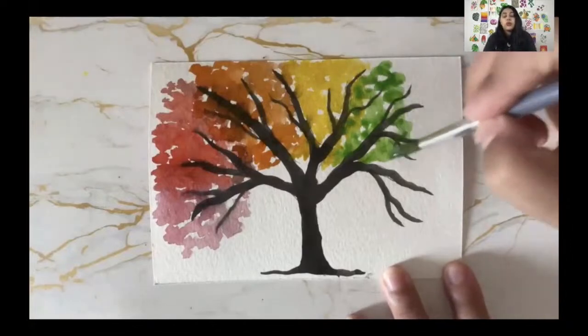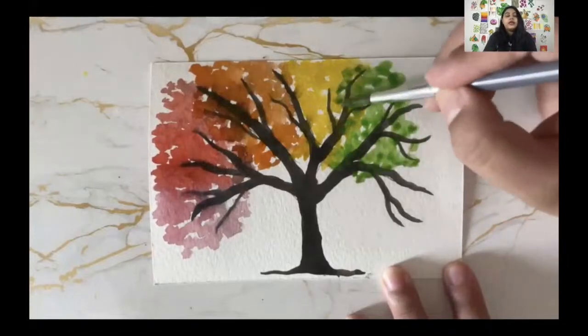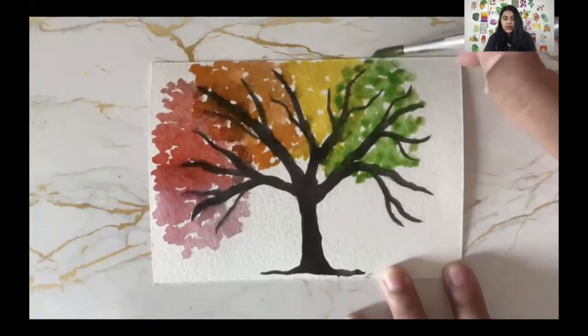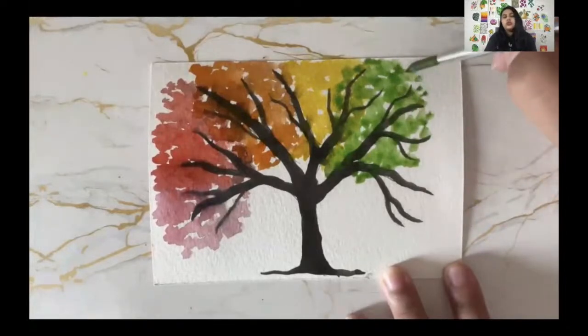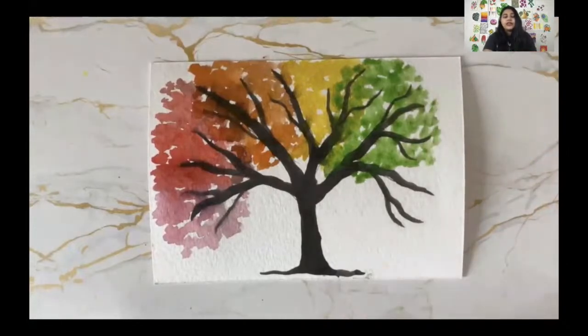Now, depending on how much yellow you add in and how much blue you add in, the color will become dark or light. So be careful while mixing it up in order to get a beautiful color. As you can see, I've added in my green using the same technique, and my tree is almost full. I just have that last branch sitting over there left over to be filled up with the color. And like I mentioned, I'm going to be doing blue right there.